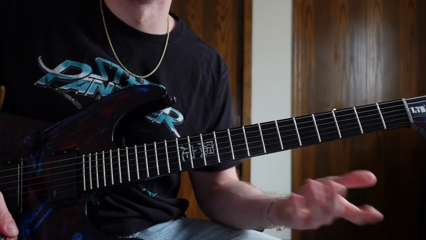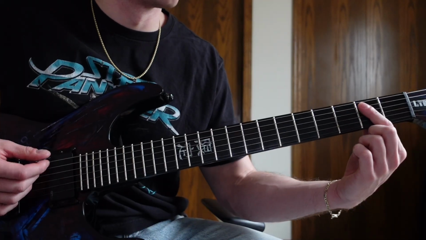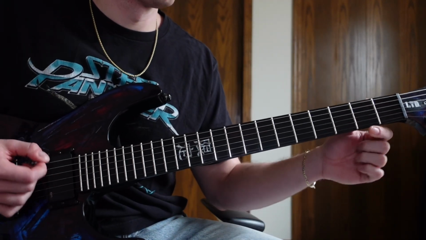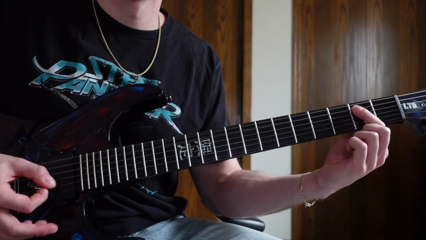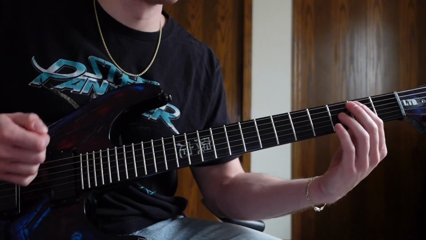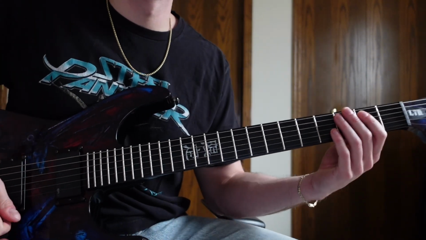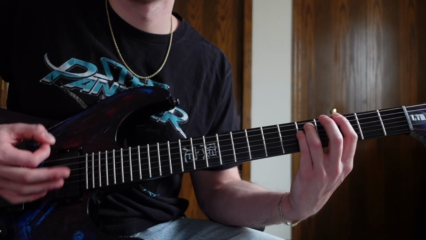So you're just juggling between a 3rd fret power chord and your open strings. And then you finish on that open to a 2nd fret to a 2nd fret, which is just an E minor chord. But you're finishing right there on that nice, robust, evil sounding E minor chord. So that's the outro.